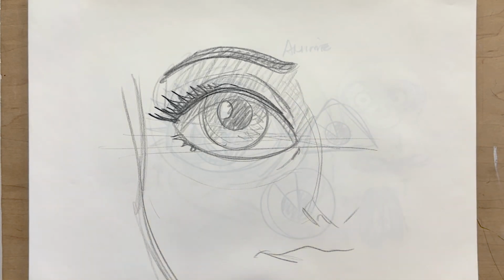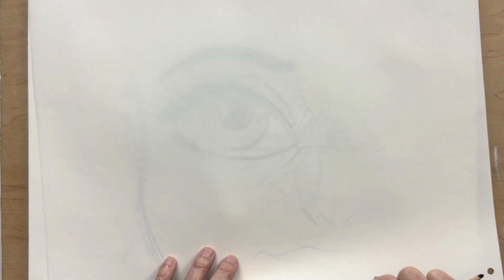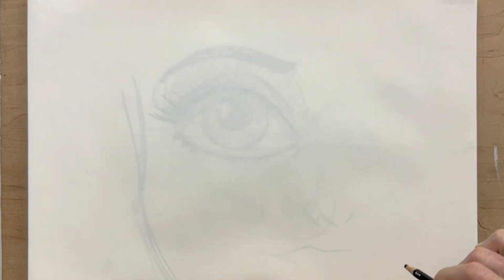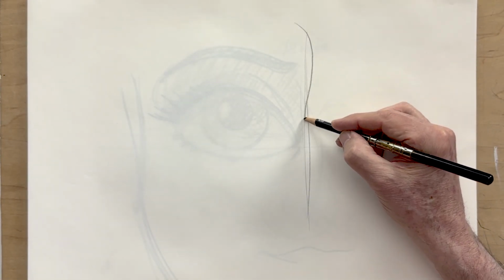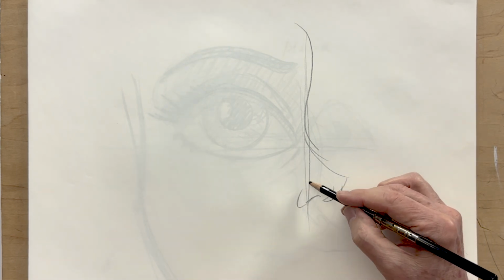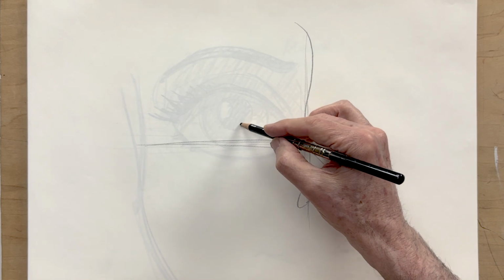And from the side, in profile, we have the facial plane, we have the forehead, nose. There's the eye line right there.